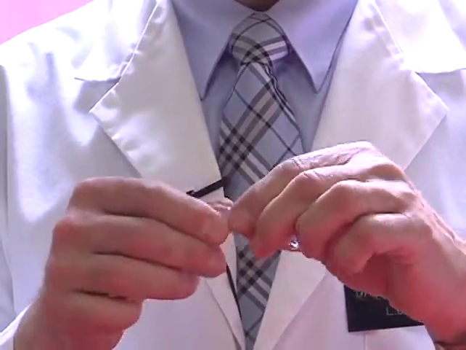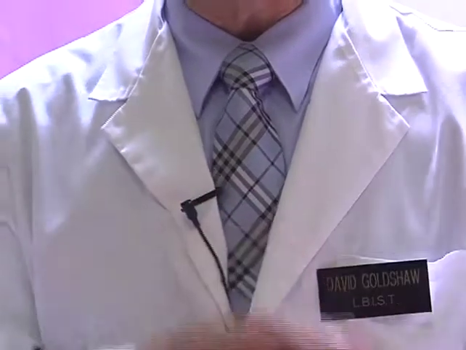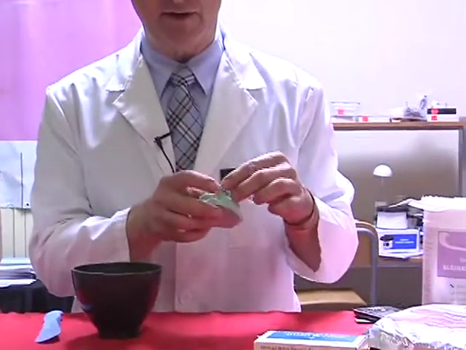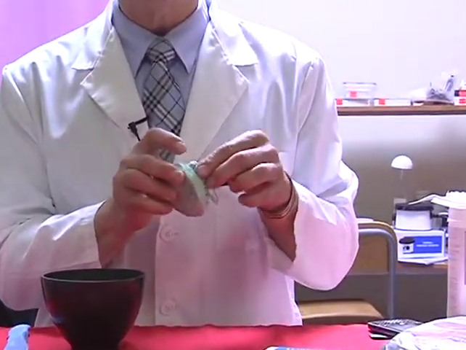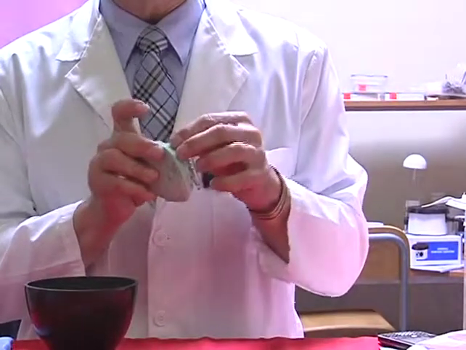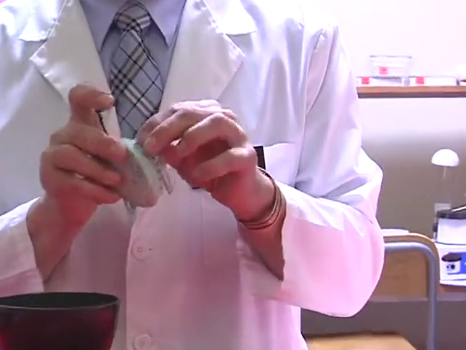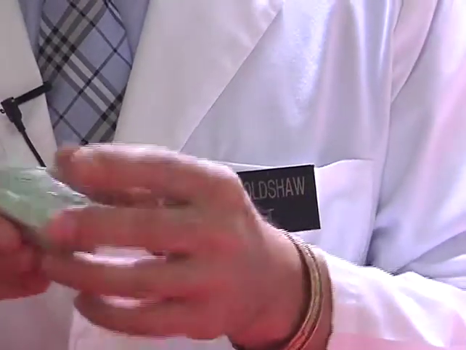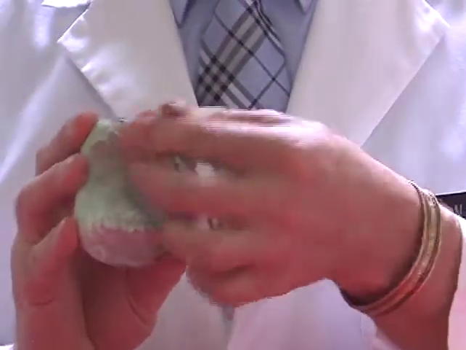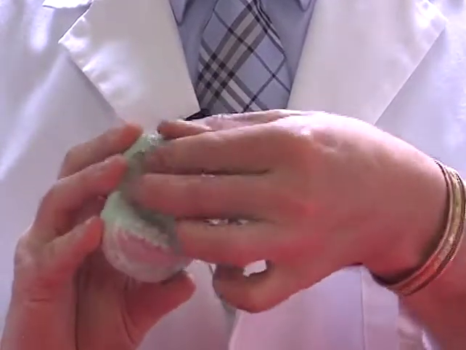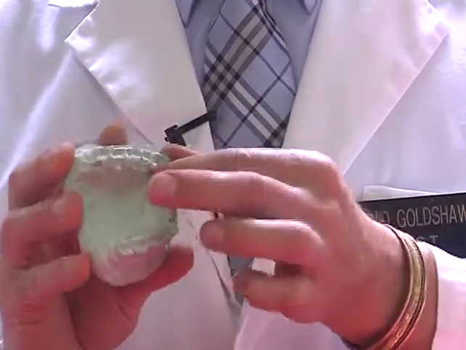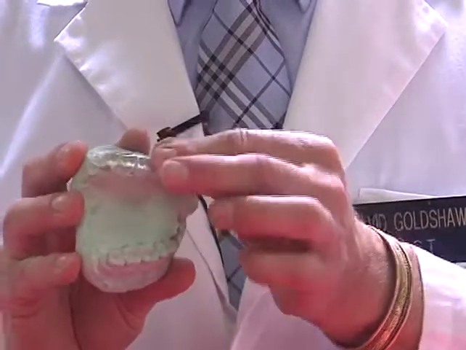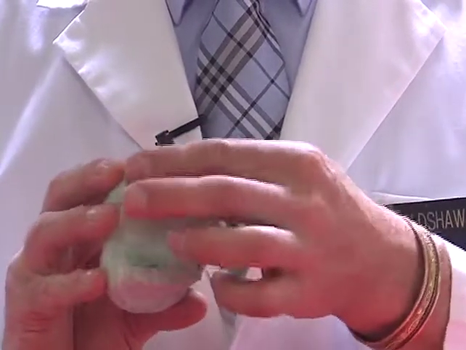At this point then, I would then roll it out into a small thin sausage and adapt it down over, directly into the patient's mouth, over the teeth. So all we'll be using is our gloved fingers with a light pressure, placing it down over the teeth. As I'm adapting it down over, like so, slight pressure, so the patient just feels a nice warm material. It's not hot, it's just warm to work with.